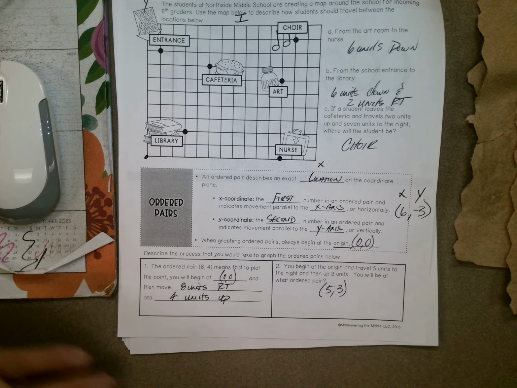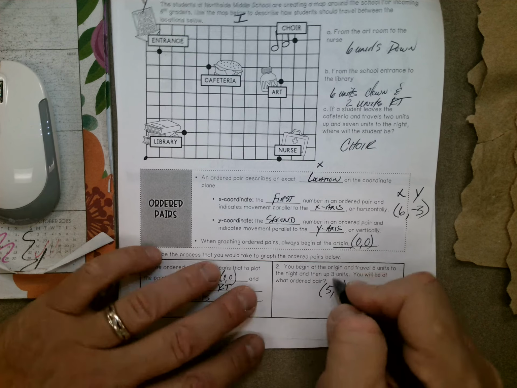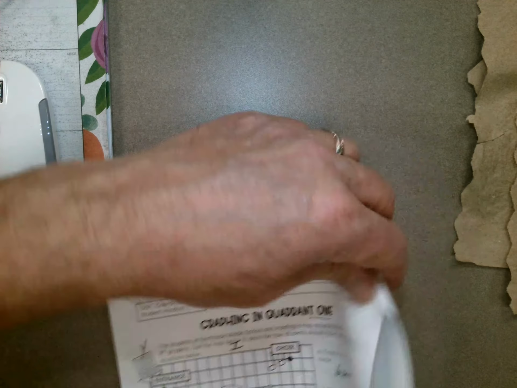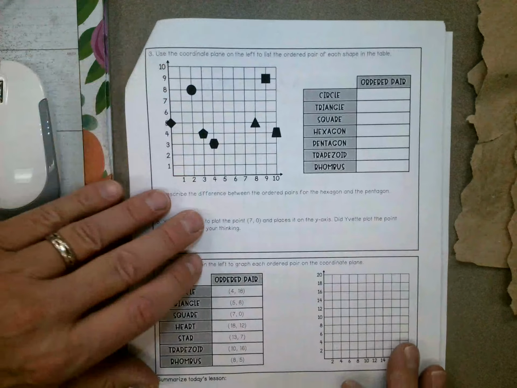We always write our ordered pairs with a comma and parentheses. Again, this is X, this is Y. Get used to that. We talked about that in our function tables when we did some graphing. Okay.